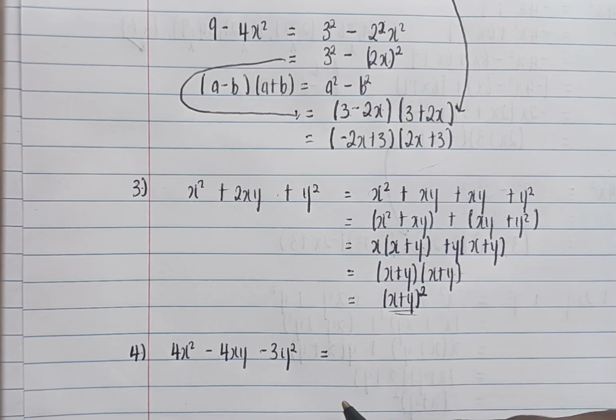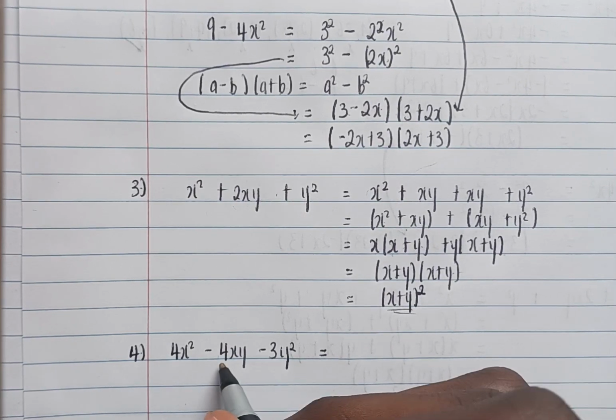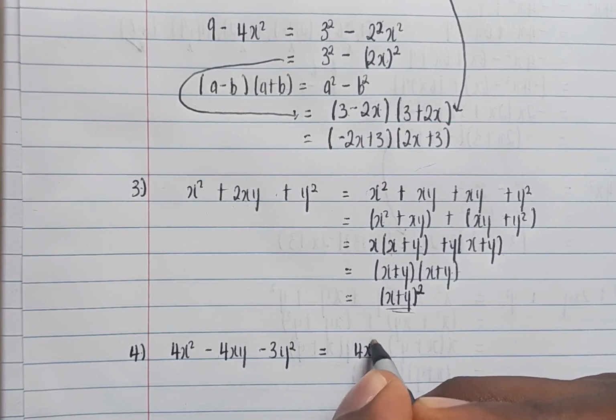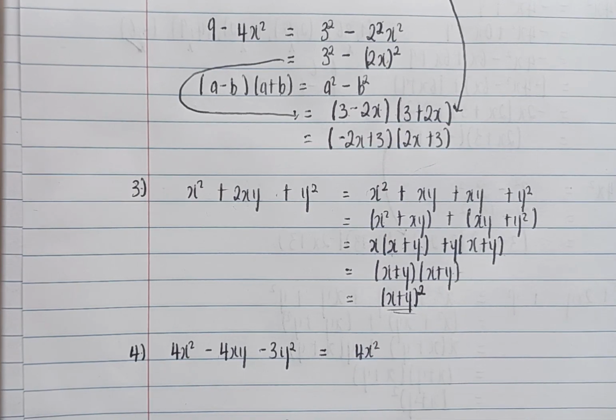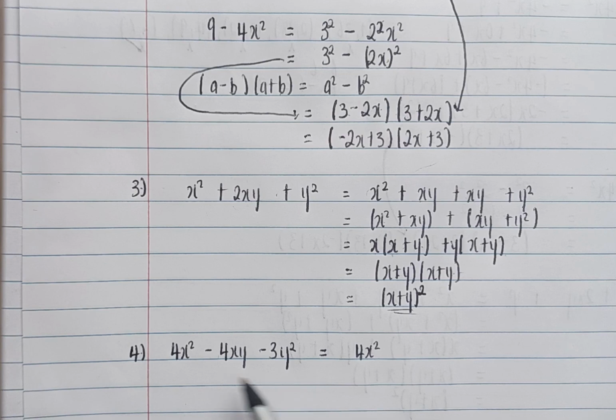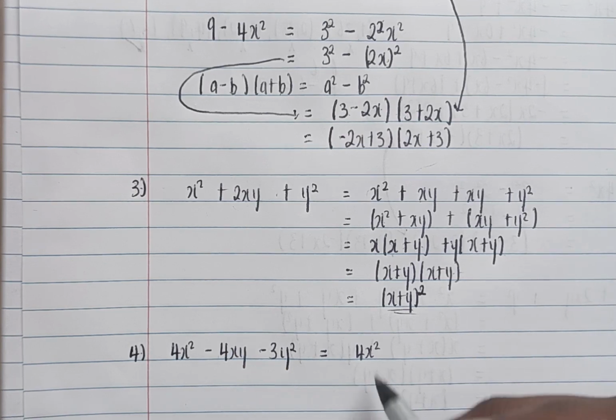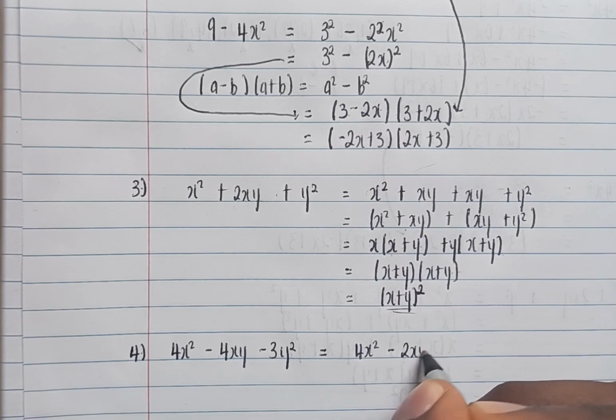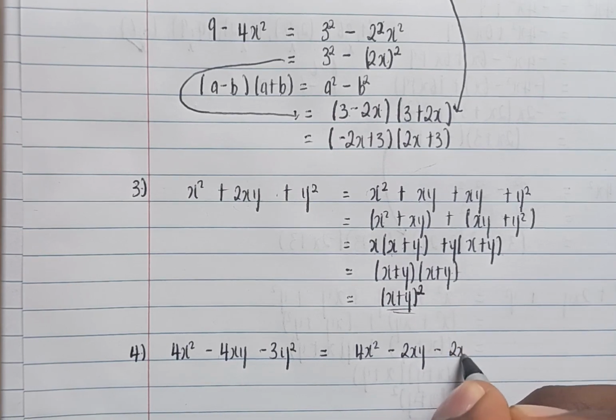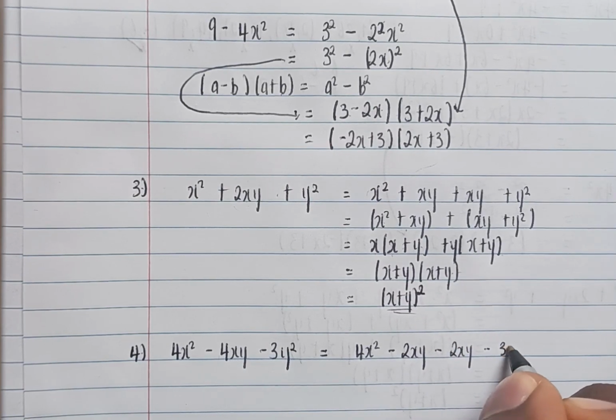So we'll do the same thing. Here we can write this one as 4x squared, and for the middle expression, what comes to my mind is, let's say, negative 2xy minus 2xy, minus 3y squared.